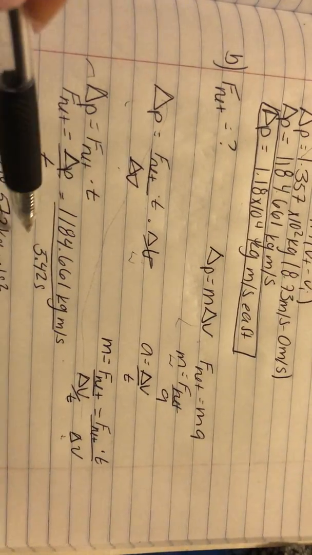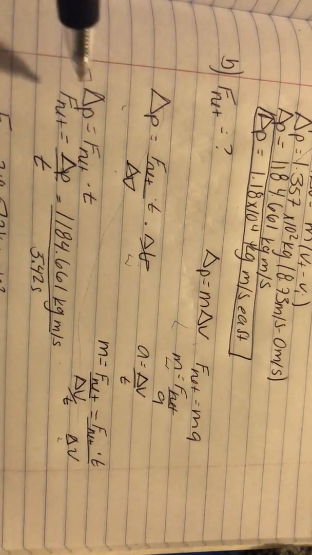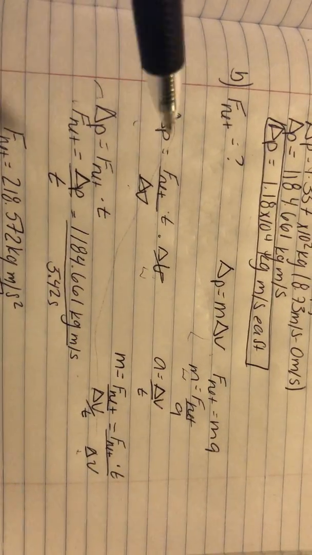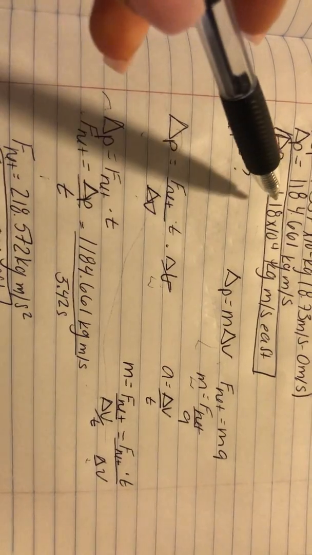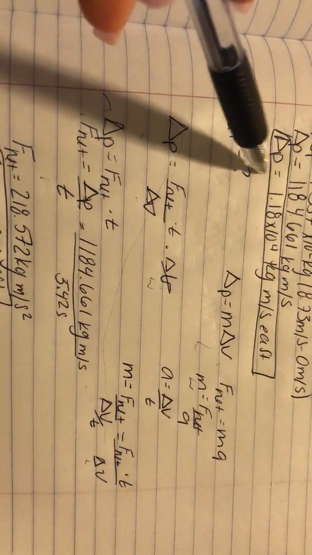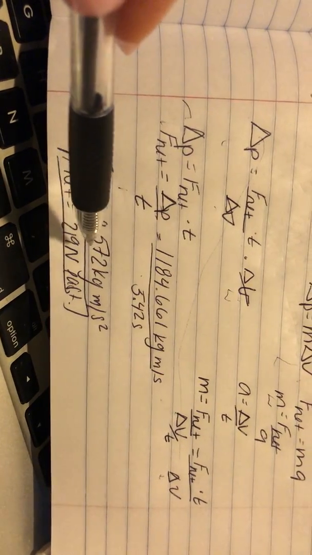So once we have that, we can say that this is the final formula that you would solve this one for F net. So F net equals the change in momentum over time. So right here, if you put in the values that we got previously, the change in momentum over the time, you will get the F net is 219 newtons east.